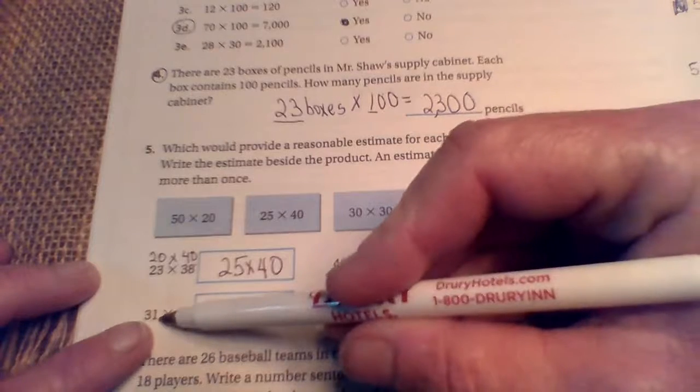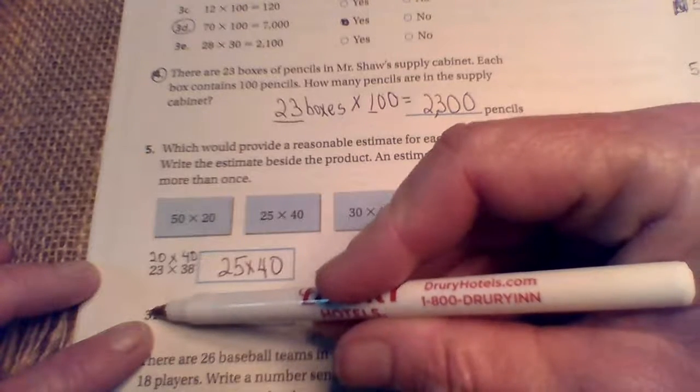This one, we would round 31. The 1 makes the 3 stay. So we would have a 30.